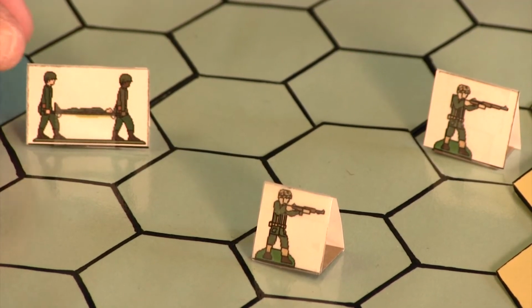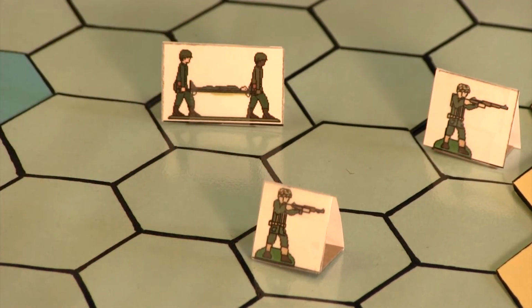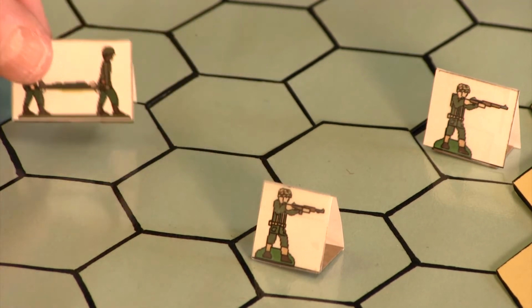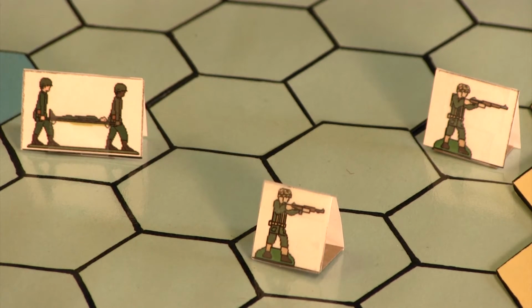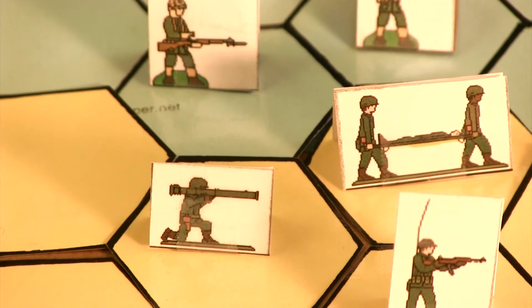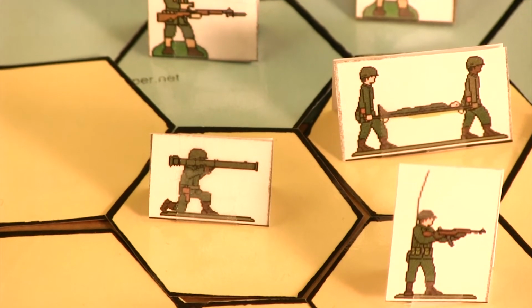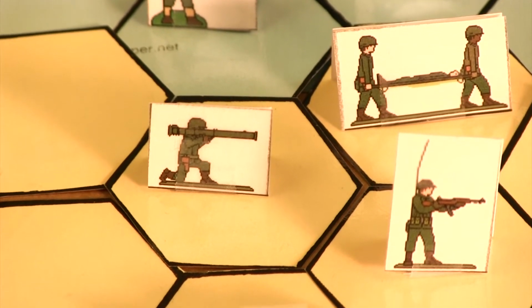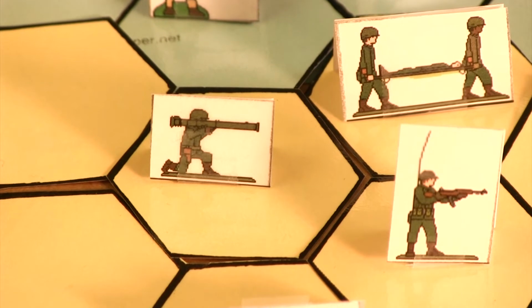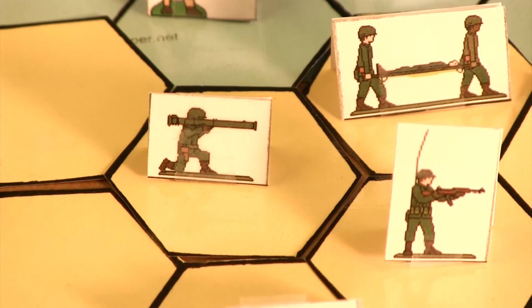Medical units can only move 1 hexagon in any direction per move. They can be hit by fire just as any other unit. North Korean forces do not have medical units. Bazookas can move 3 hexagons in any direction per move. Infantry can shoot before or after, but only once per turn.